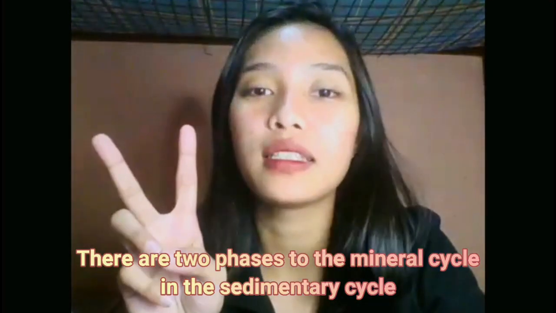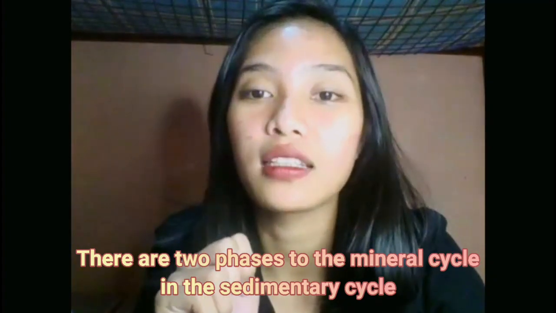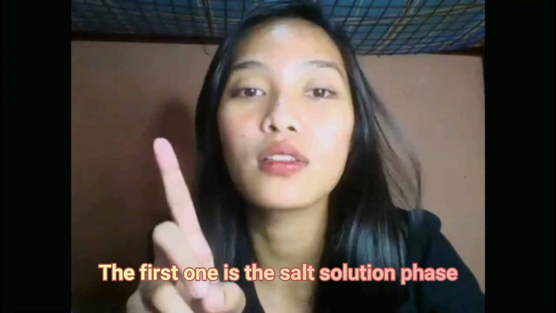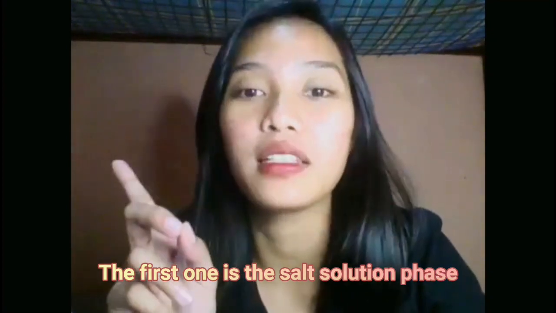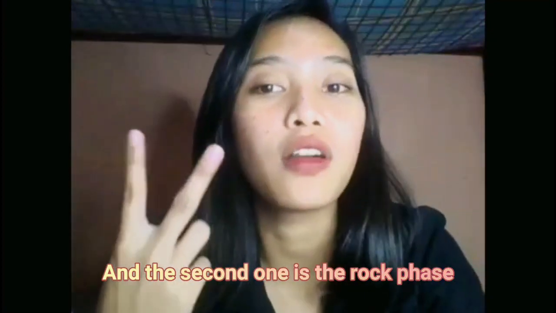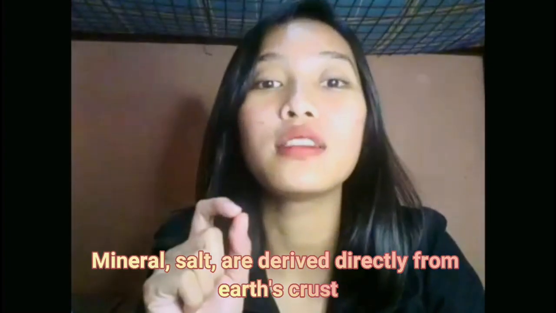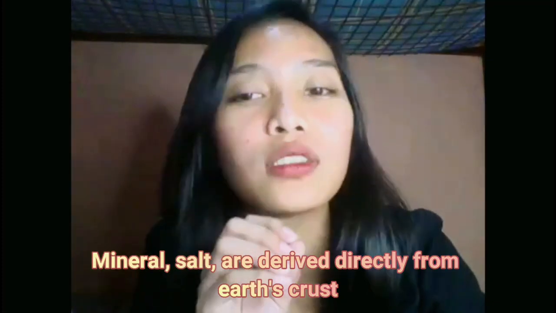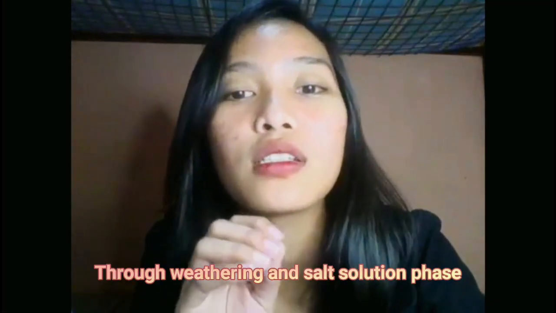There are two phases to the mineral cycle in the sedimentary cycle. The first one is the salt solution phase and the second one is the rock phase. Mineral salts are derived directly from Earth's crust through weathering in the salt solution phase.